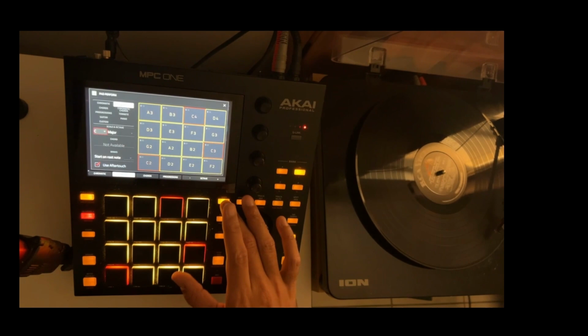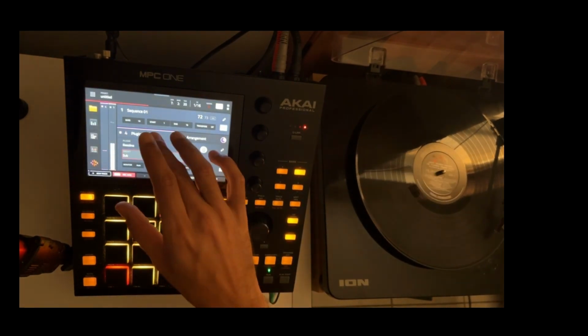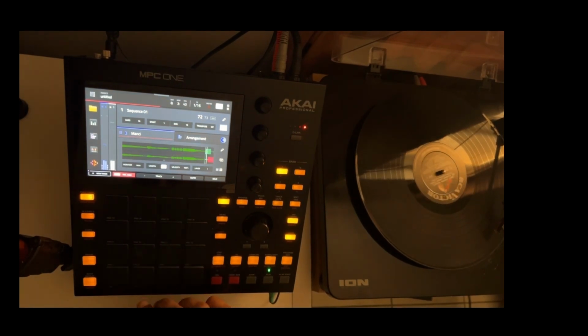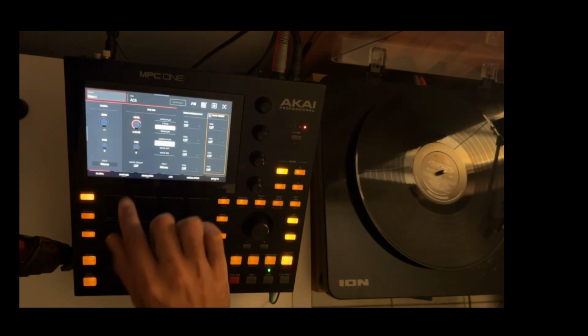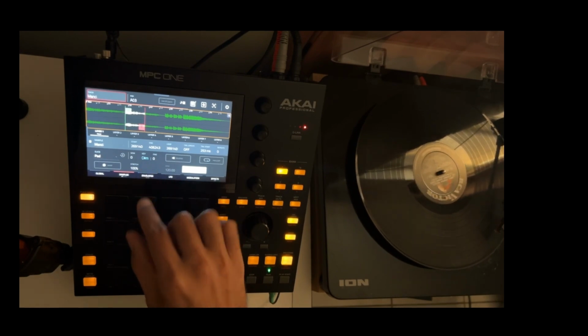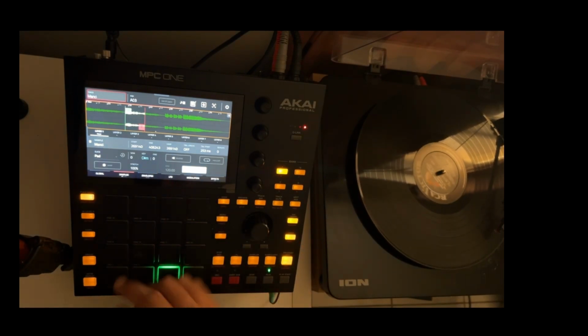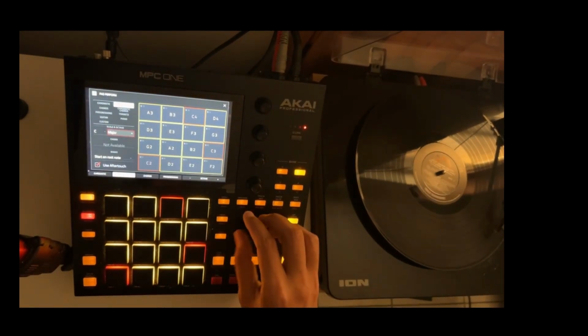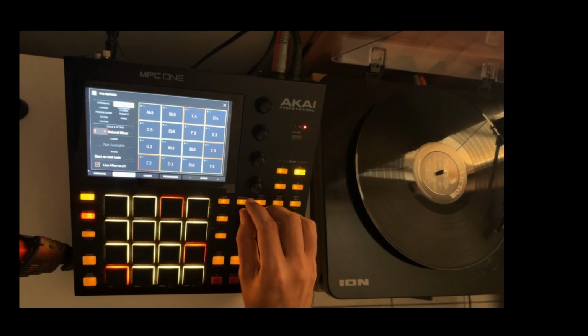Oh, and also, let me just go back here, select my sample track, because if I go to program edit and go here to the samples where I can see my samples, it's going to show me what key I'm in. See right there, C sharp minor. So now just double click here to go back to the notes screen, and I want to be in C sharp minor.